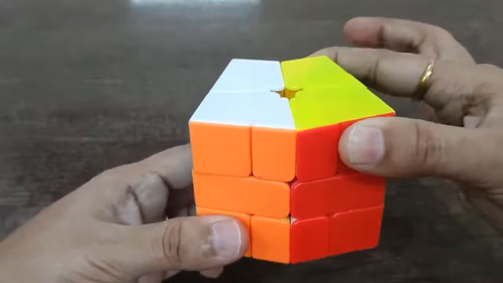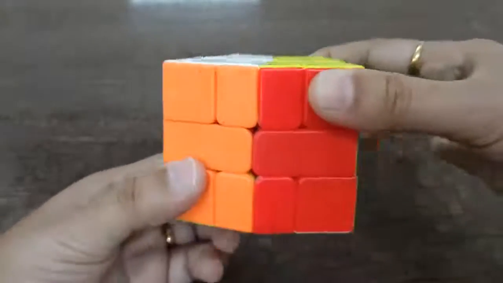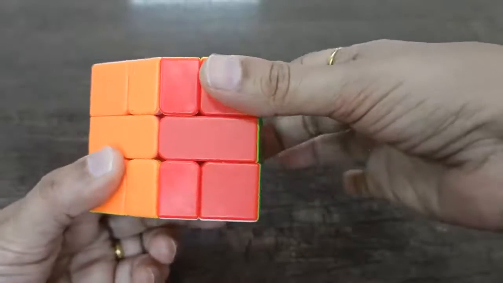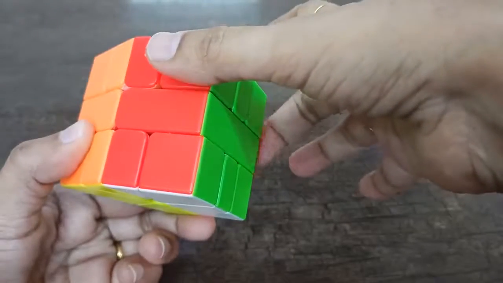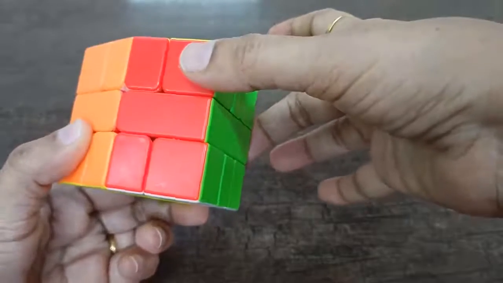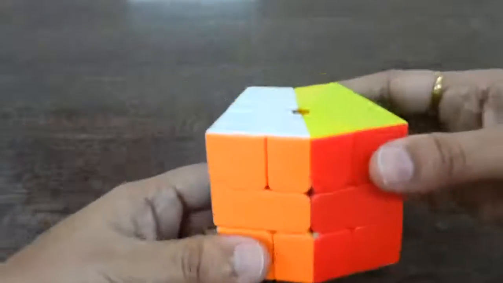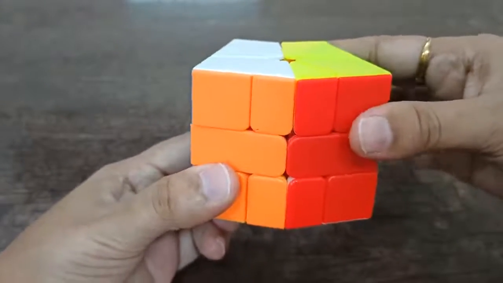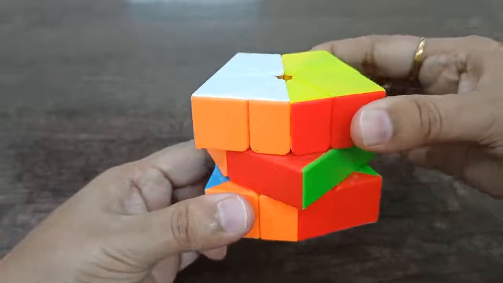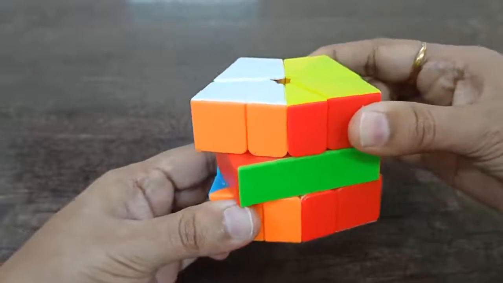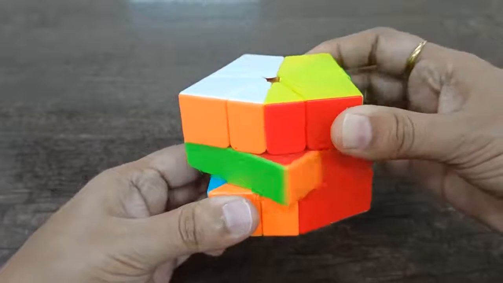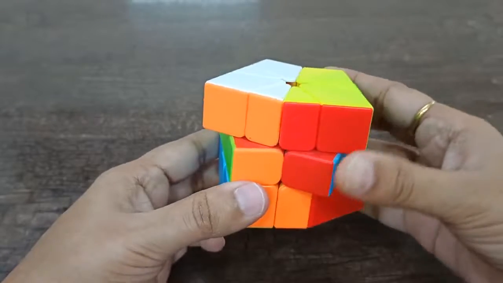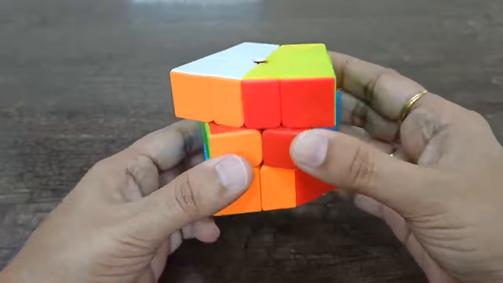Hold it firm like this. Now with your middle finger of the right hand, touch the middle layer back side. Holding the top and bottom layer firm, rotate the middle layer once, rotate again one more time. So basically you are rotating your middle layer 2 times.